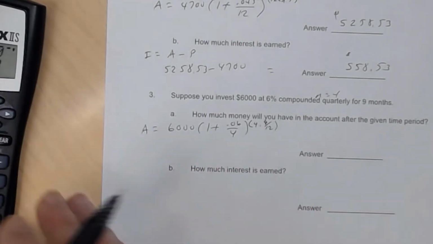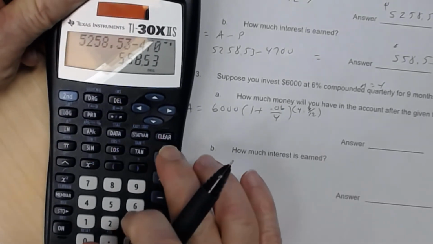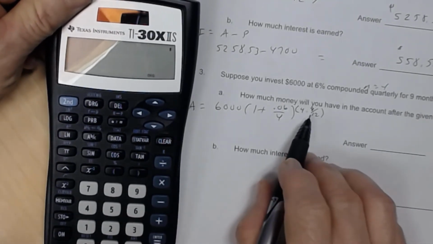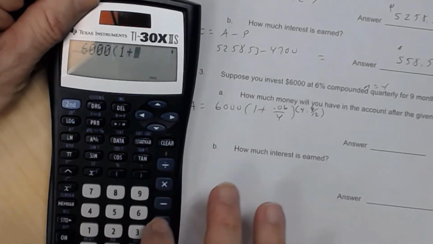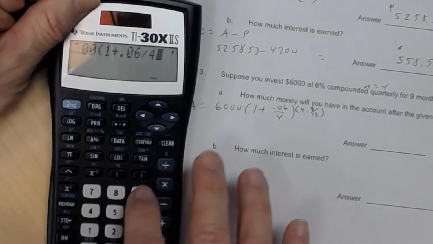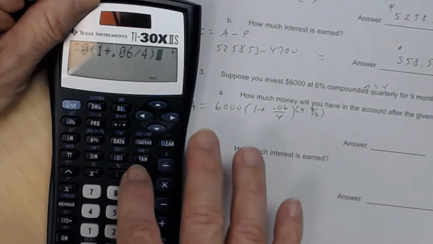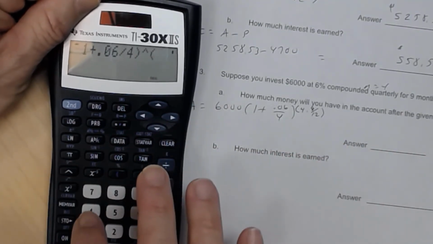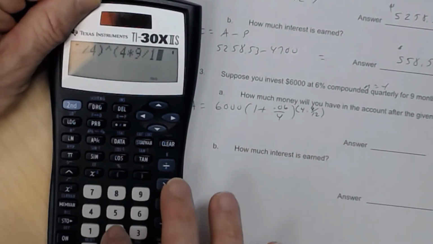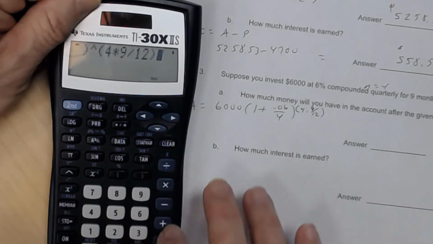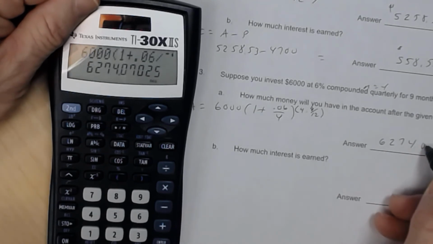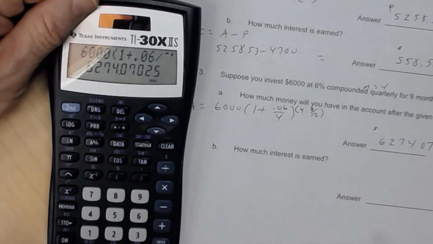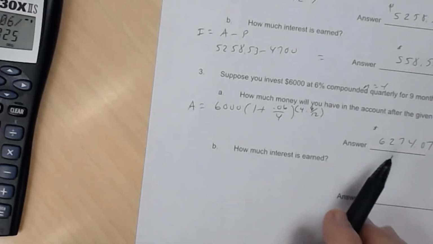All right, using a calculator. So that's where that parentheses is going to be important. So you can say 6,000, parentheses, 1 plus 0.06 divided by 4. Close the parentheses. Raised to the parentheses 4 times 9 divided by 12. Just like that. Close the parentheses, press equal. So $6,274.07.